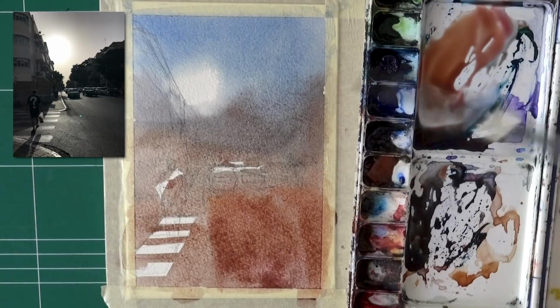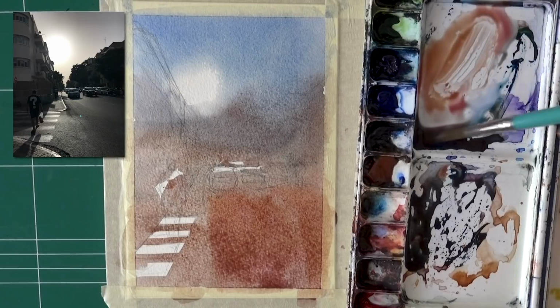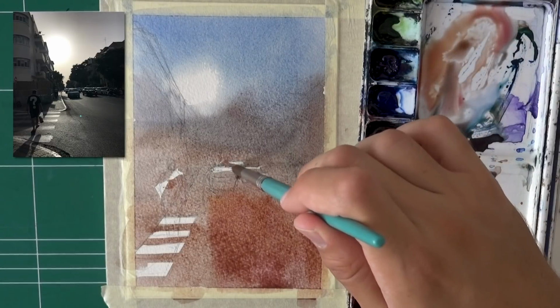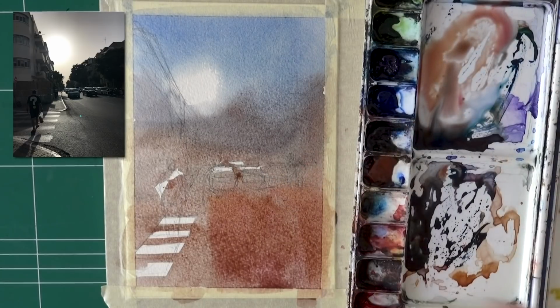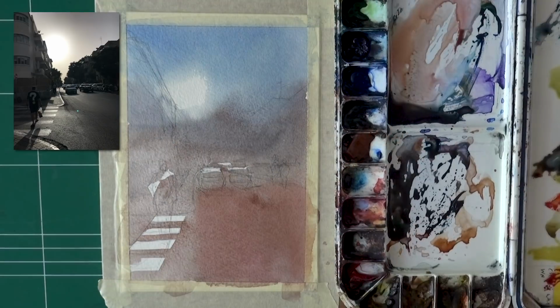So now we're gonna let this dry and come back and continue. One last thing I want to do here is just to connect this shape. Here we go. I'm gonna let this dry, come back for another wash. Everything's dry now, and on to the next step.